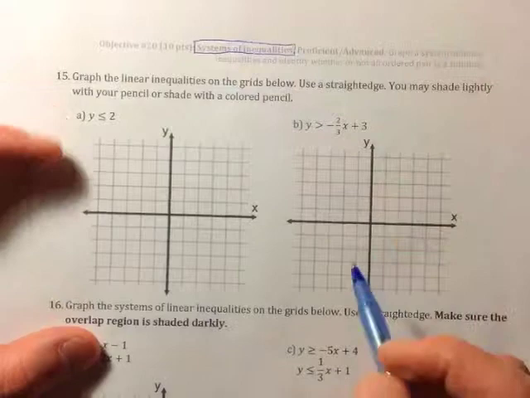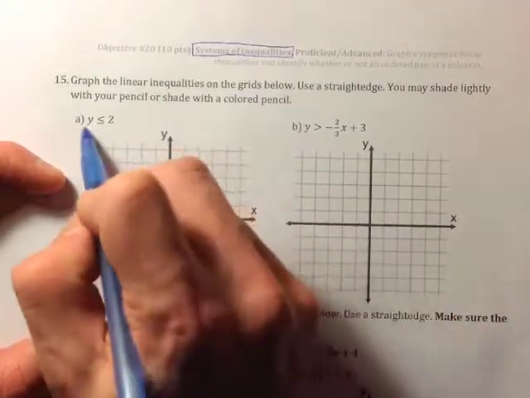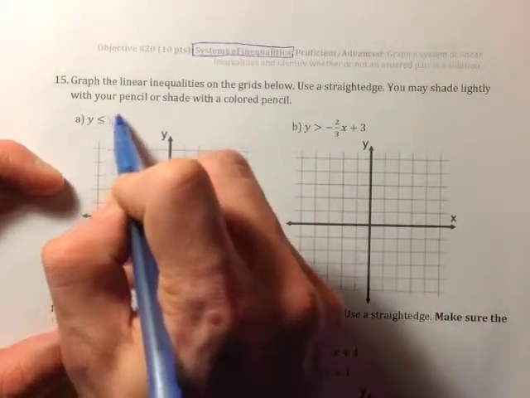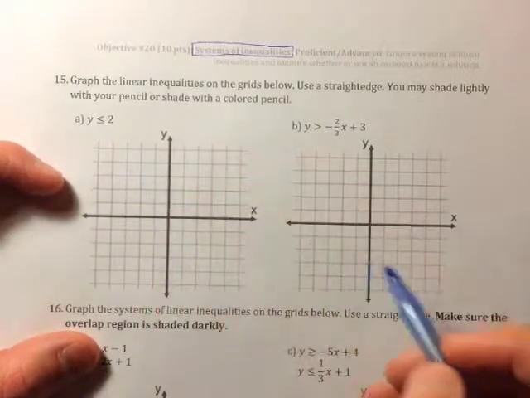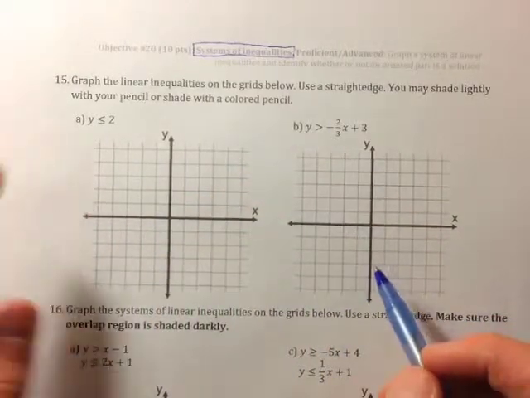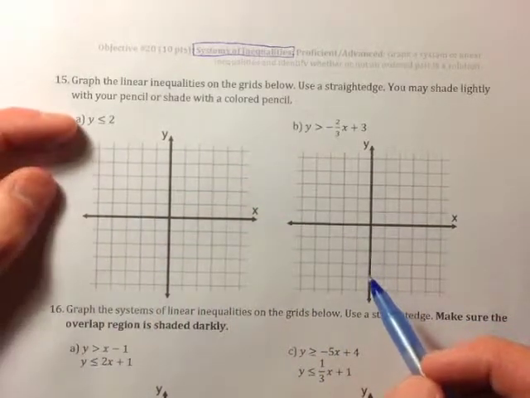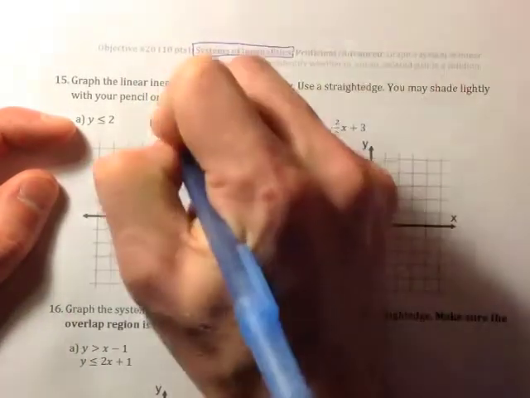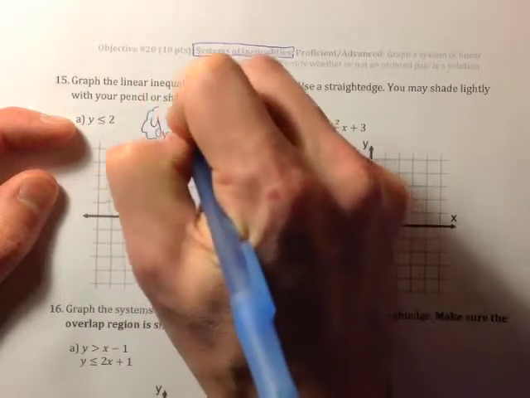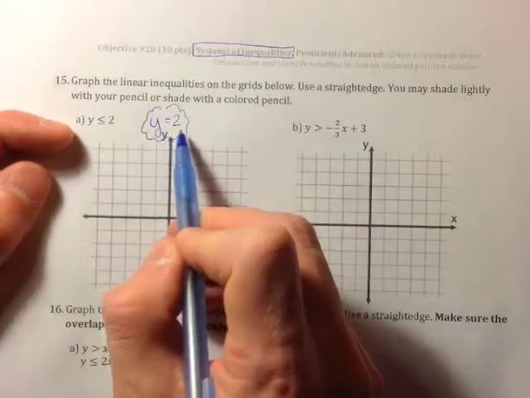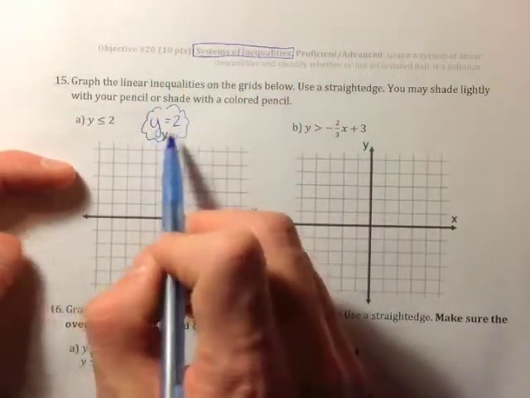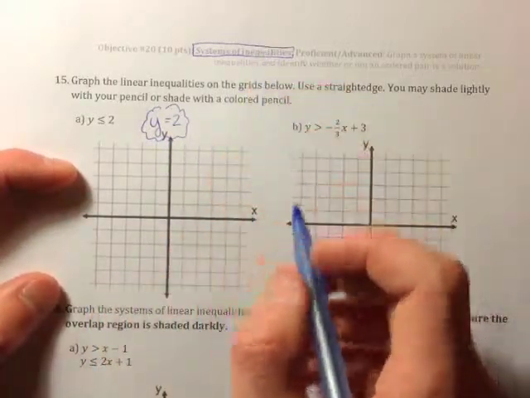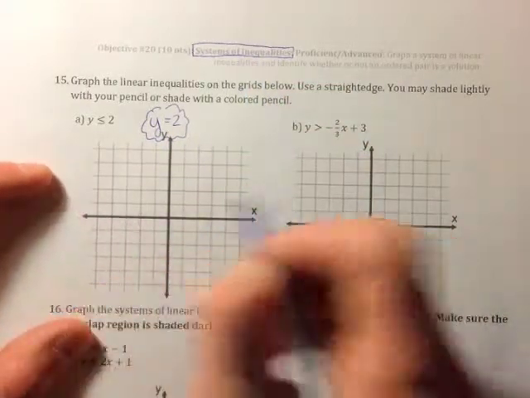So we have an inequality: y is less than or equal to 2. And we want to graph that. Now, I hope that you recognize that y equals 2, let's put that in a thought bubble, is the equation of a line, and it's the equation of a horizontal line, and it would look like this.